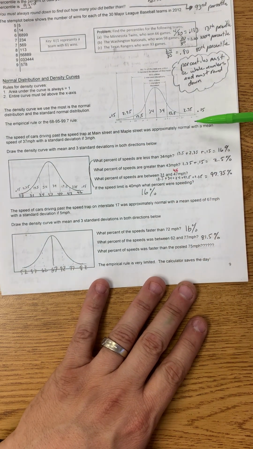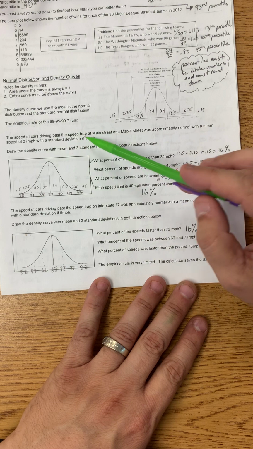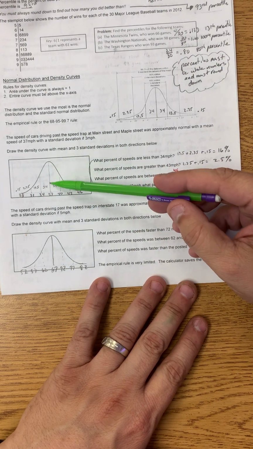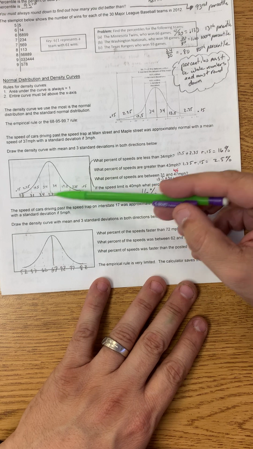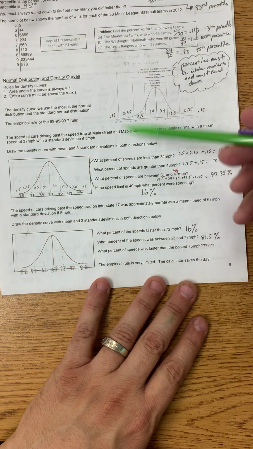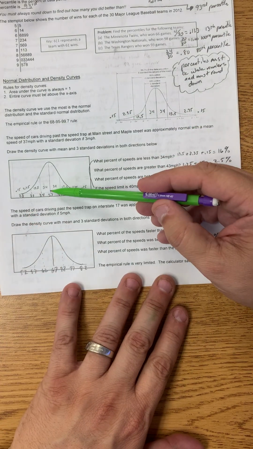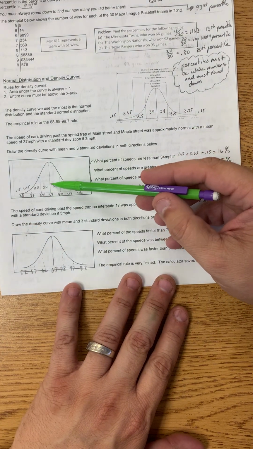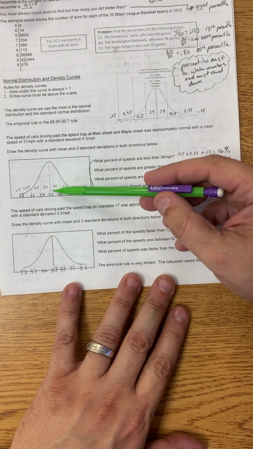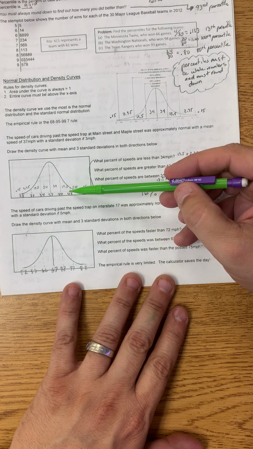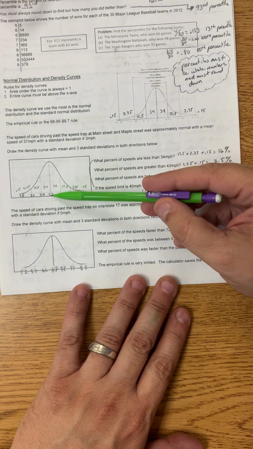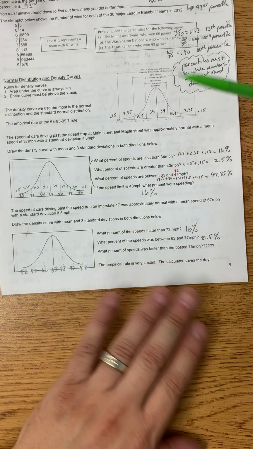Okay, so the speed of the cars going by a speed trap at Main Street and Maple is approximately normal with the mean of 37 and a standard deviation of 3. So I have a little curve. The mean is the one right down the middle, that's 37. And the standard deviation is 3, so I go up by 3 or down by 3 to make each of these. Then I can say, well, in between 37 and 40 is 34% of the observations. Between 37 and 43 is 34 plus 13.5, so 47.5% are in between 37 and 43.